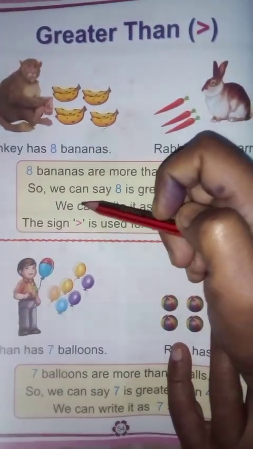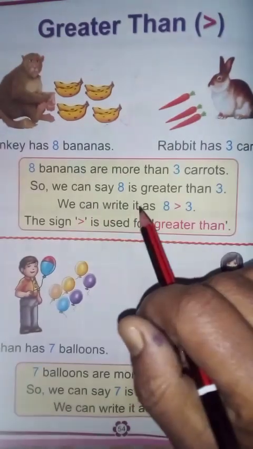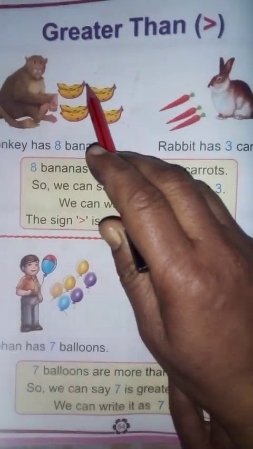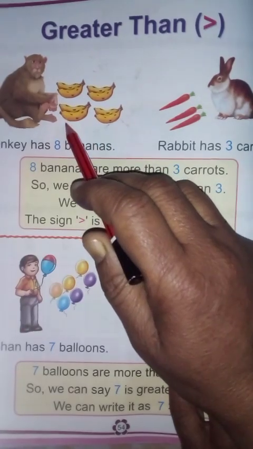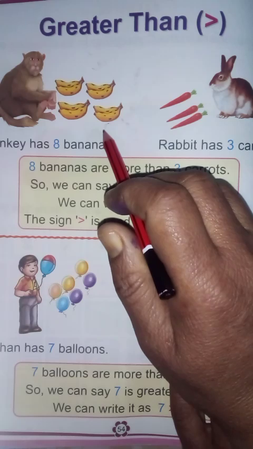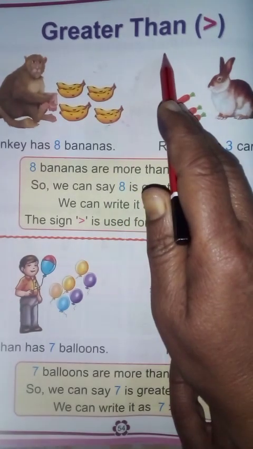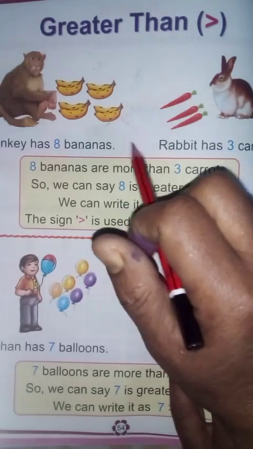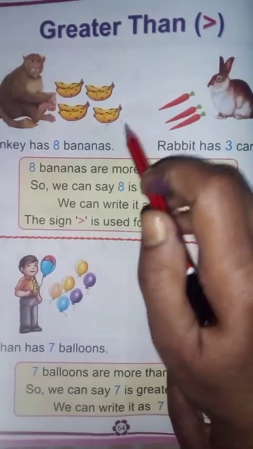But the child doesn't know. So say to him the easiest way to find out is to select the larger number every time. If they ask greater than or lesser than, for both sums the same method is used.